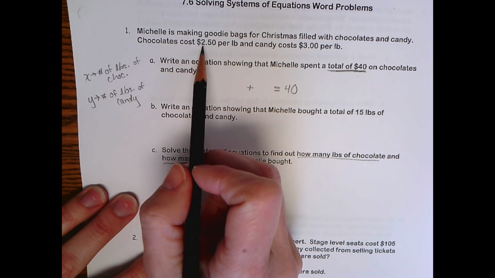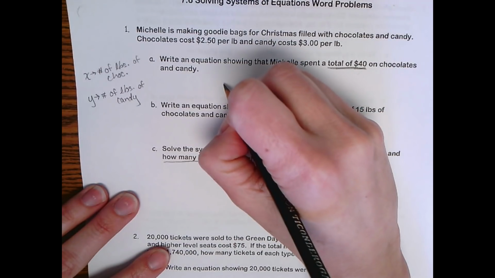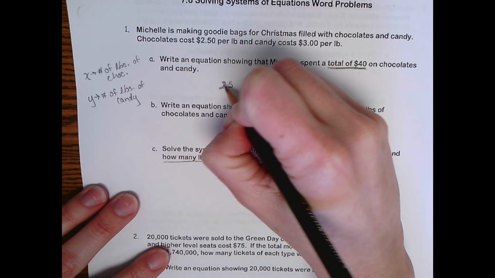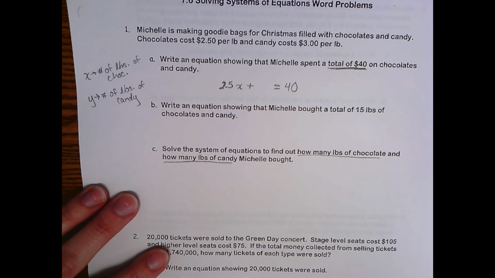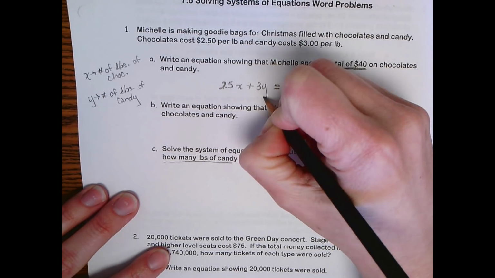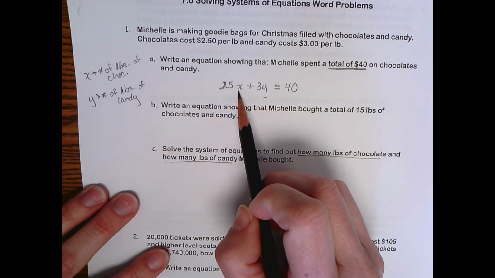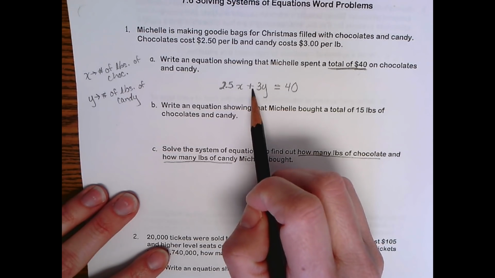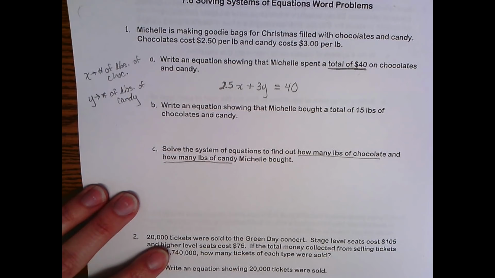So chocolates cost $2.50 per pound. Well, X is my number of pounds. So I'm going to say 2.5, or 2.50 if you're more comfortable with that. They're the same thing. So 2.5 times the number of pounds of chocolate I bought. So 2.5x, and I'm going to add that to the cost of candy, which is $3 per pound. Y represents the number of pounds. So if I take the cost times how many pounds of chocolate I bought and add that to the cost times how many pounds of candy, it should come out to $40. That is my first equation.